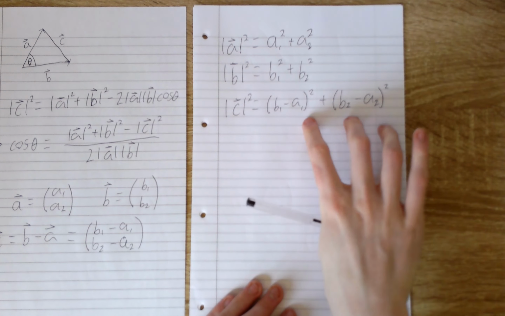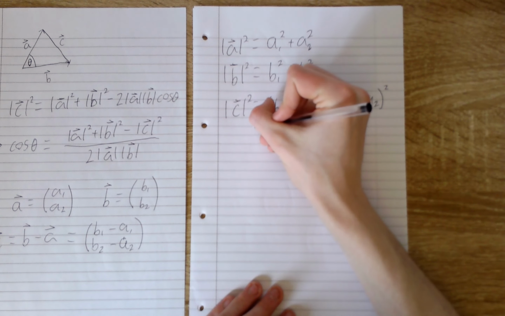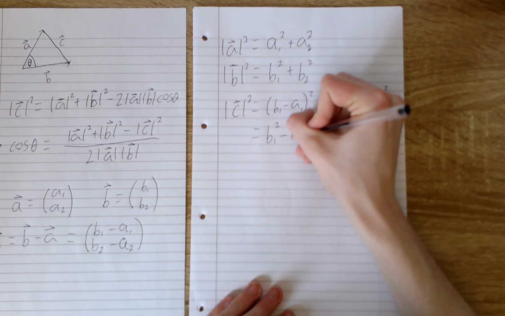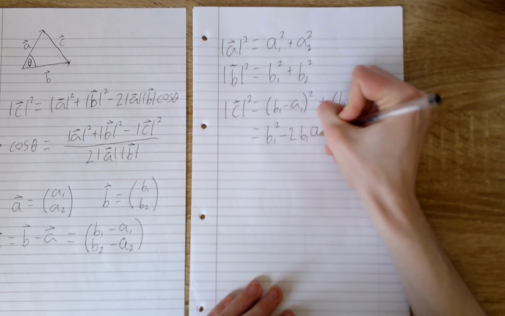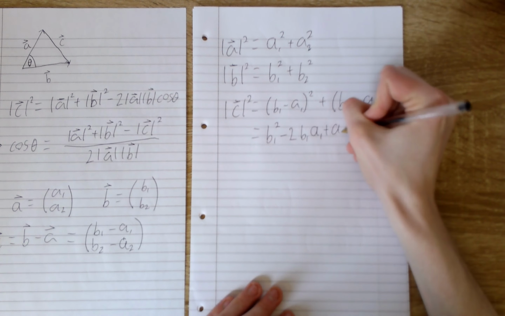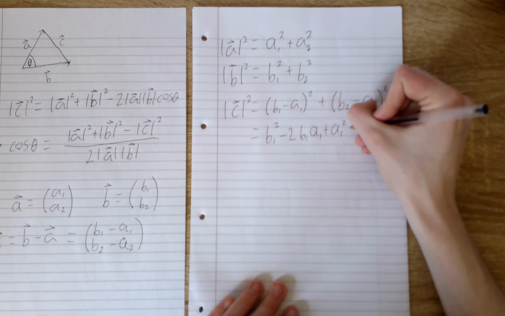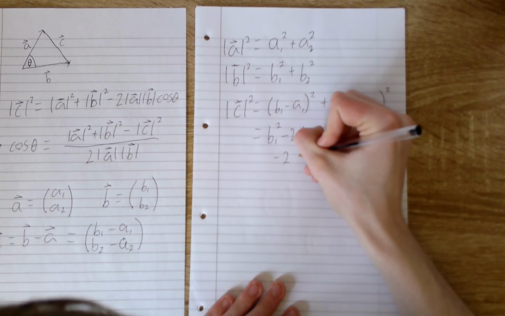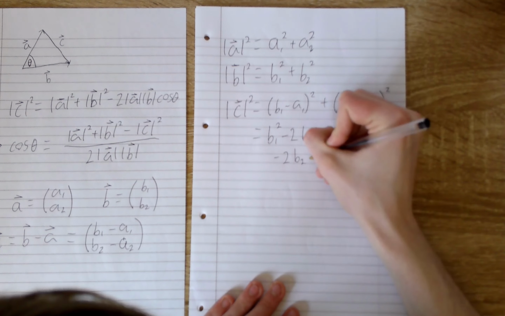And if we expand this out, we get it's equal to b1 squared minus 2b1 a1 plus a1 squared plus b2 squared minus 2b2 a2 plus a2 squared.